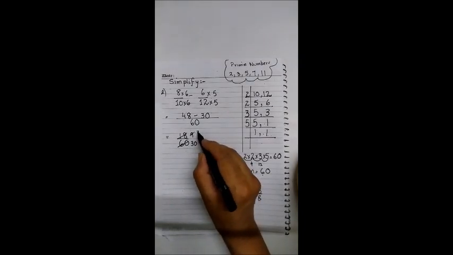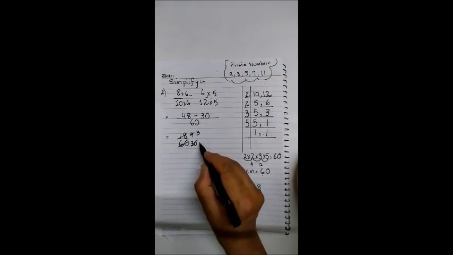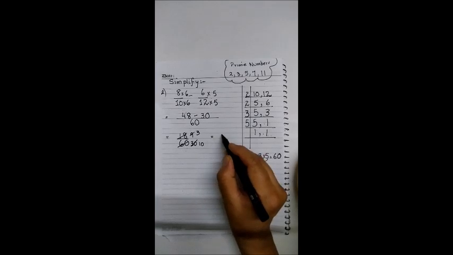I have got 9 upon 30. I think 9 and 30 do come in one table. And what is that one table? Yes, in the 3 times table you have 9 and in the 3 times table only you have 30. So 3 threes are 9 and 3 tens are 30. Answer will be 3 upon 10.